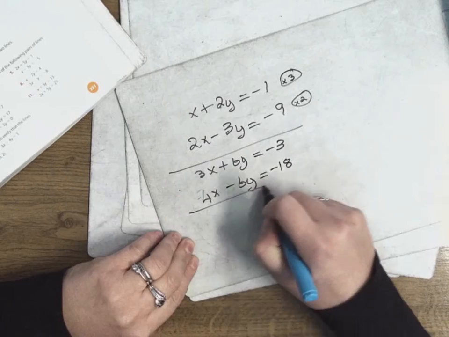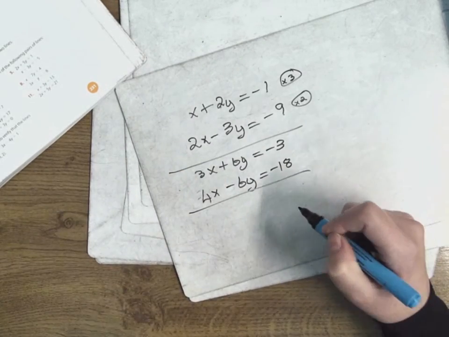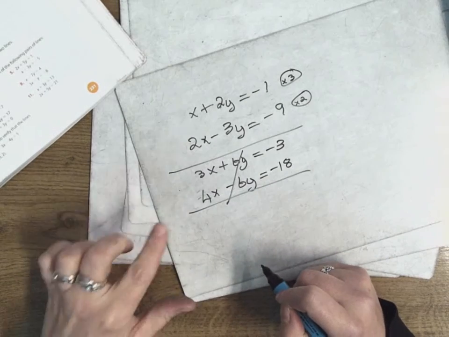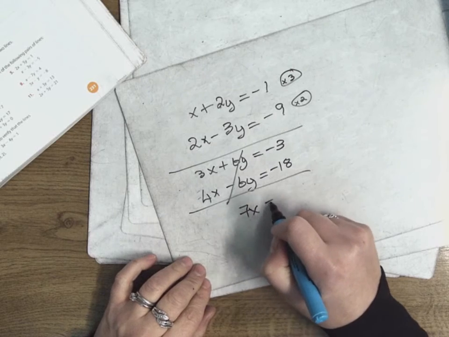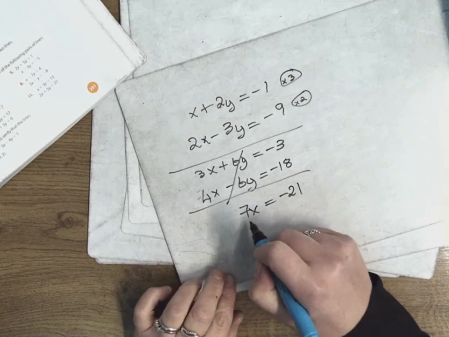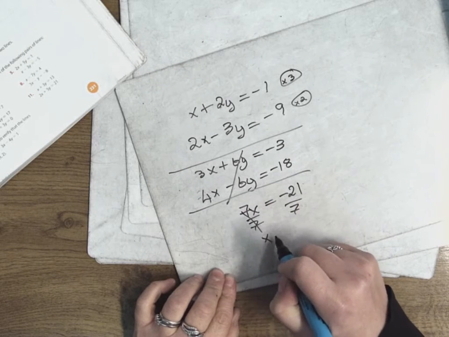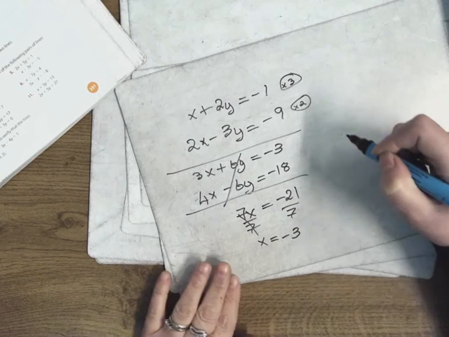So then you check the signs. Is one a plus and is one a minus? Yes, they are. So that means you don't need to change any signs. You can just squash straight away. Plus 6 minus 6 will give me 0. 3x and 4x will give me 7x. Minus 3 minus 18 will give me minus 21. There's a 7 stuck to the x, so divide by 7 and you end up with x is equal to minus 3. You're only halfway there because now you have to find out what y is.